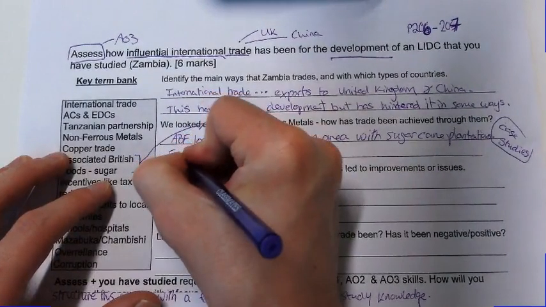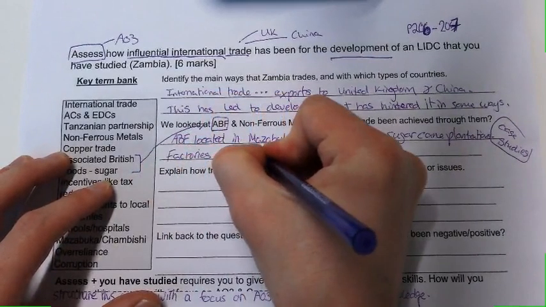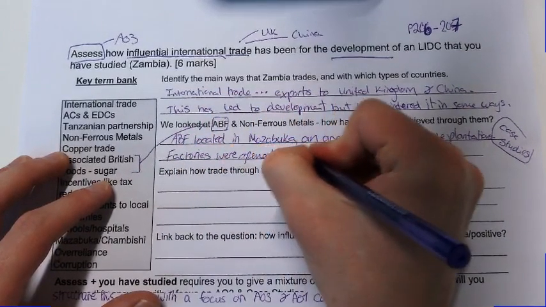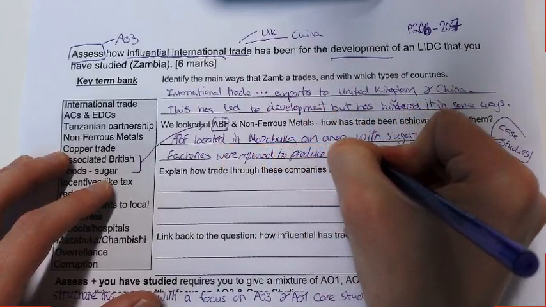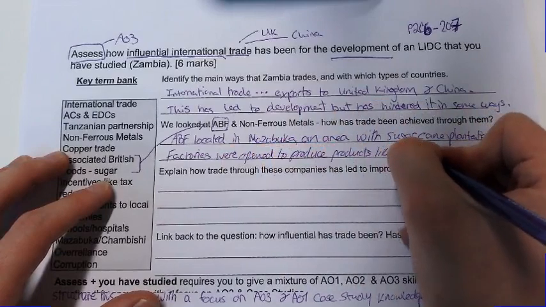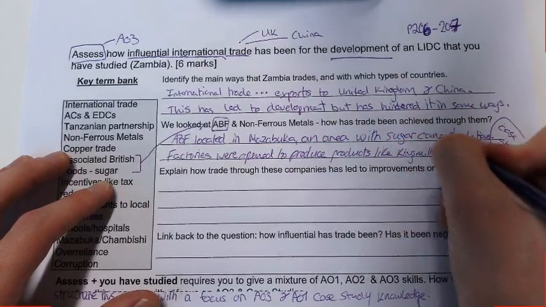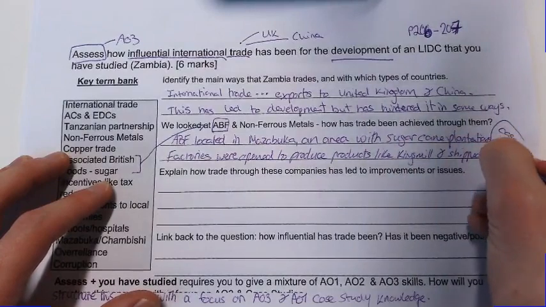So factories were opened to produce products like Kingsmill, and shipped to the UK in exchange for money.